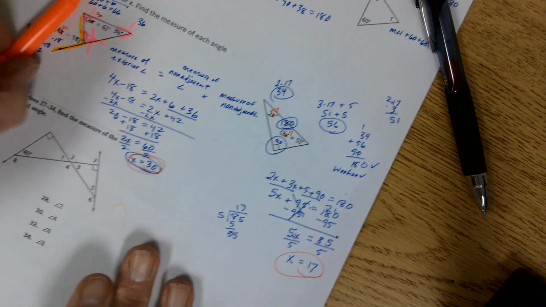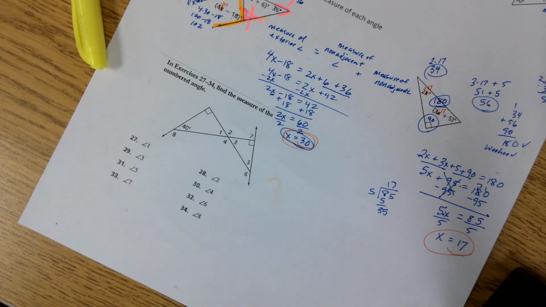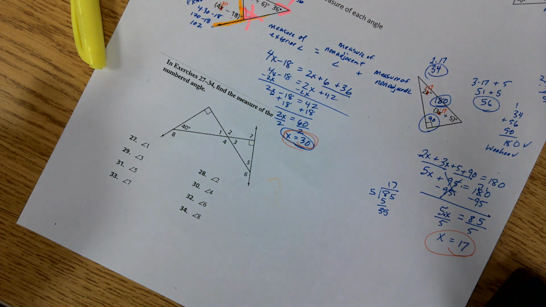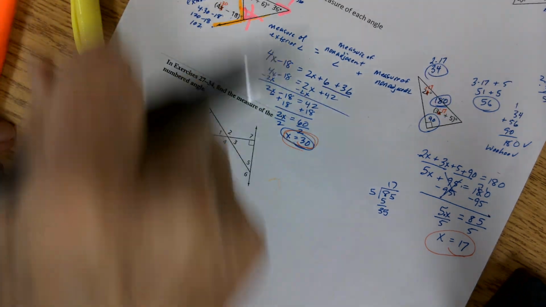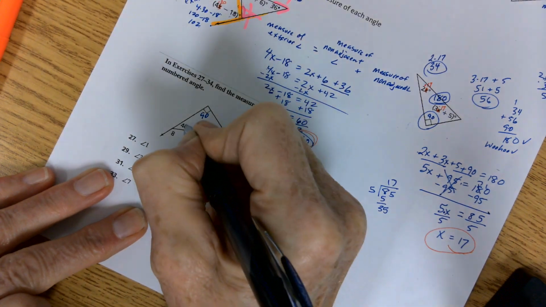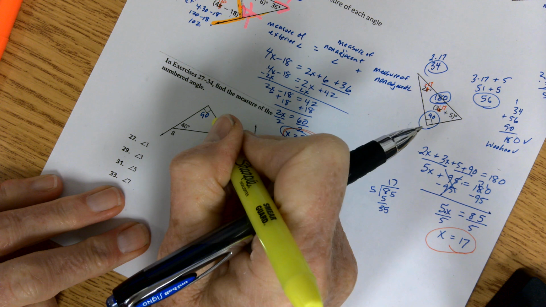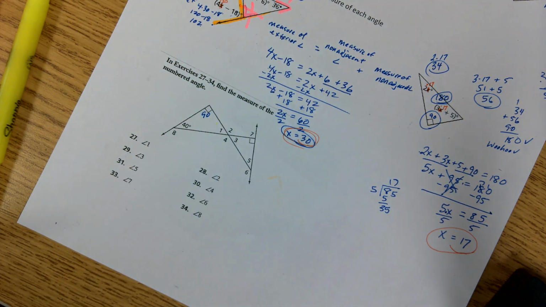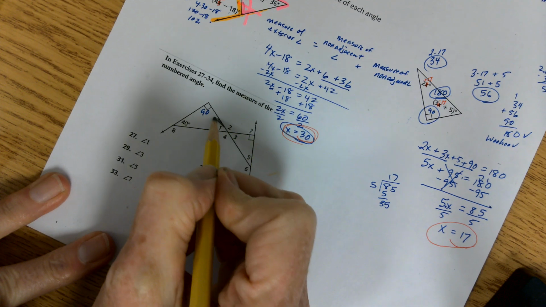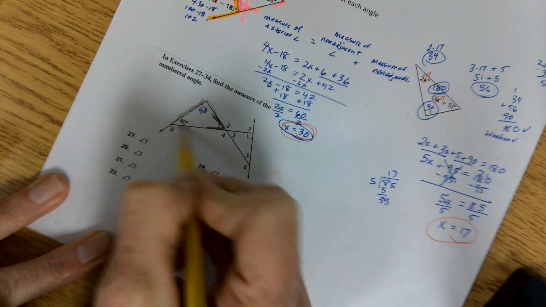Okay, last problem. This one's hard. I suggest you look at it a little bit. You start with what you know, and you just work out. I can see in this one that I've got a 90-degree angle and a 40-degree angle. So the first thing I would do is find the measure of angle 1. I'm going to do it with pencil so I can erase it. Here's angle 1. I've got my triangle.